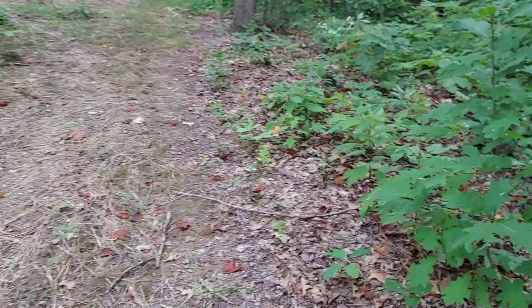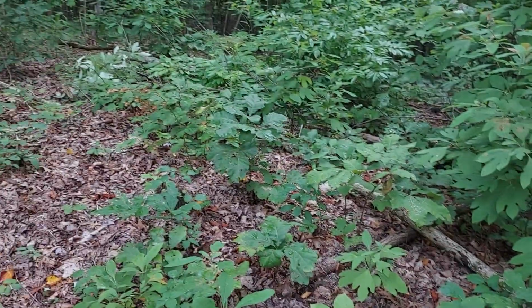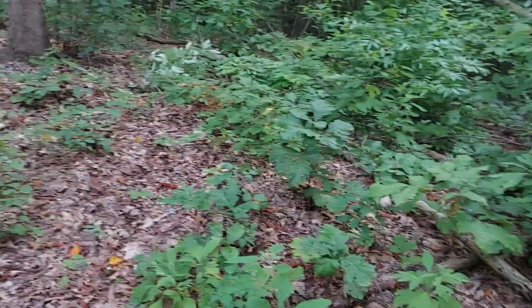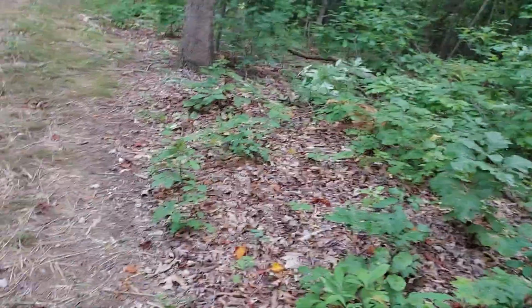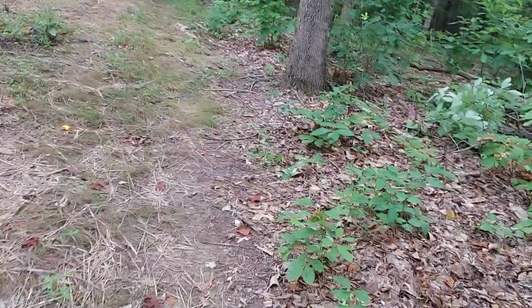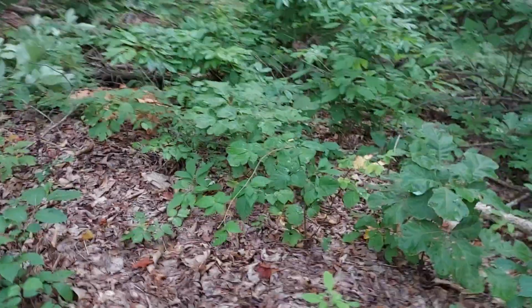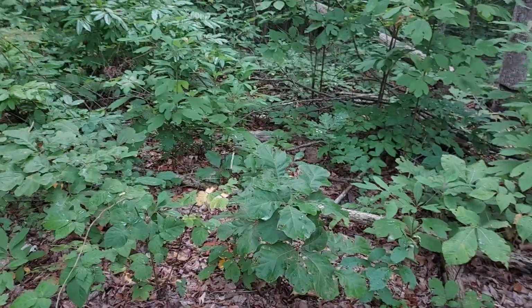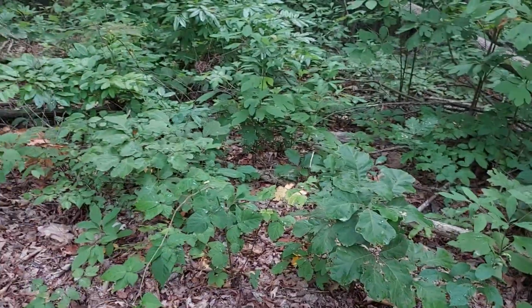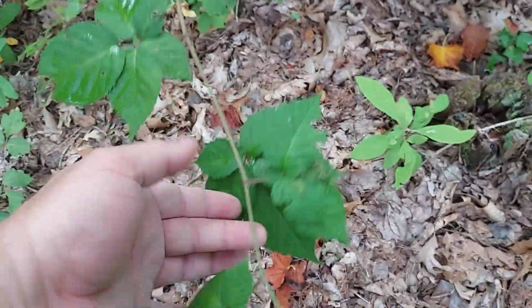Now let's say that you don't have maybe the ability to wait for natives to come in, or maybe you want to diversify yourself even more. So I would use that option, diversify yourself. So I've added plants along the edge of this food plot, like this blackberry.